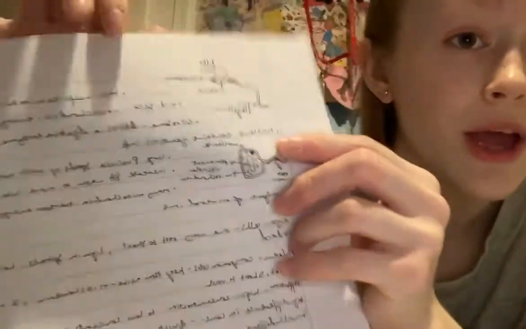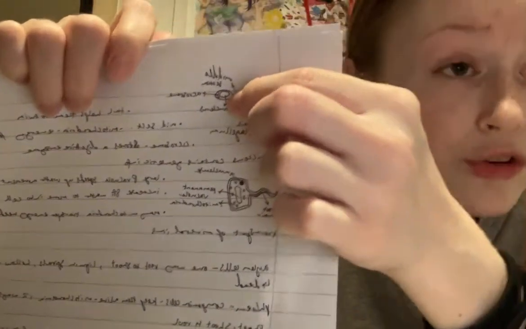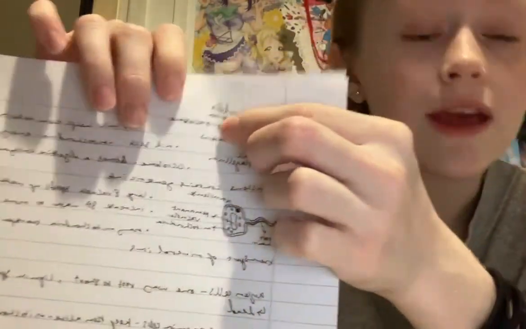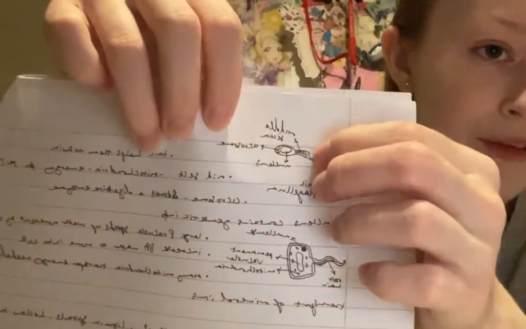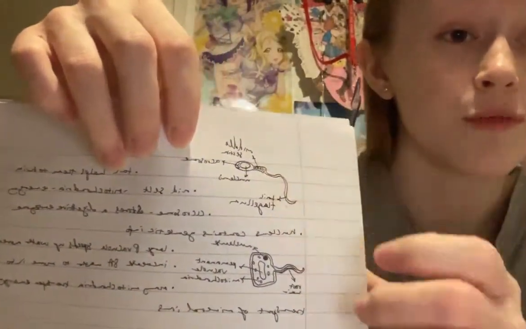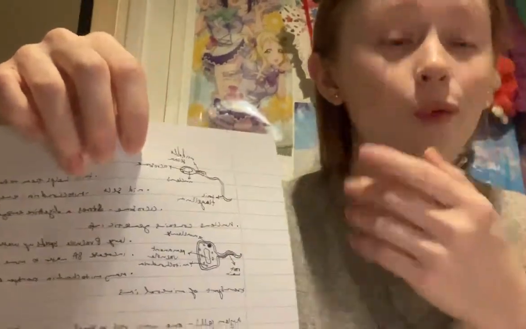Then we go on to another specialised cell, which is a sperm cell. A sperm cell has a large nucleus, then it has the acrosome, I always say that wrong. Then we have the midsection, which contains a lot of mitochondria, and then we have the tail, or the flagellum, because it's singular. The flagellum, or the tail, helps them to swim. The midsection of the sperm cell contains a lot of mitochondria. Again, mitochondria is where respiration takes place. A byproduct of respiration is energy.